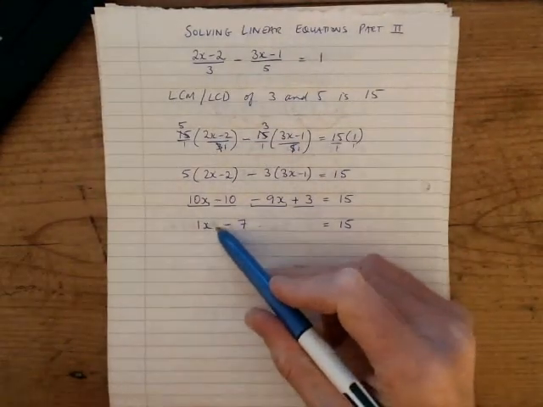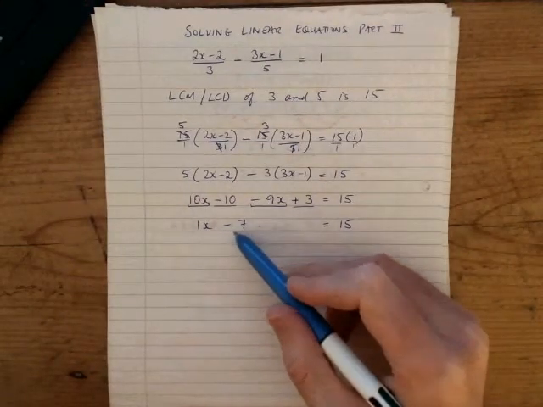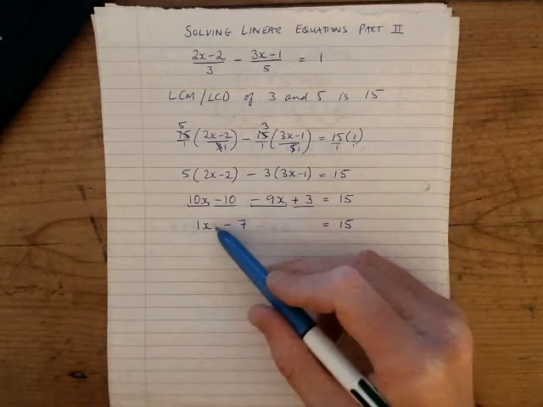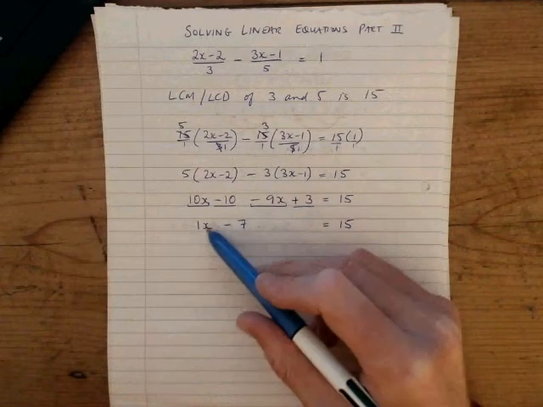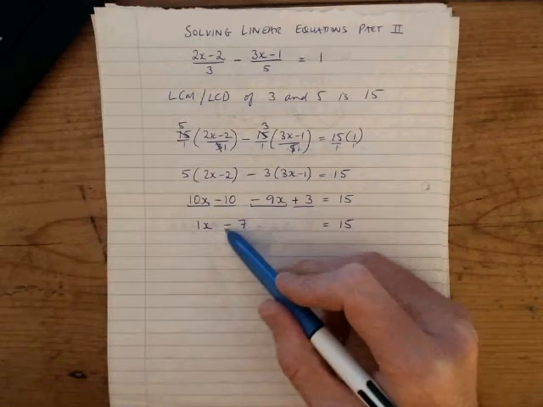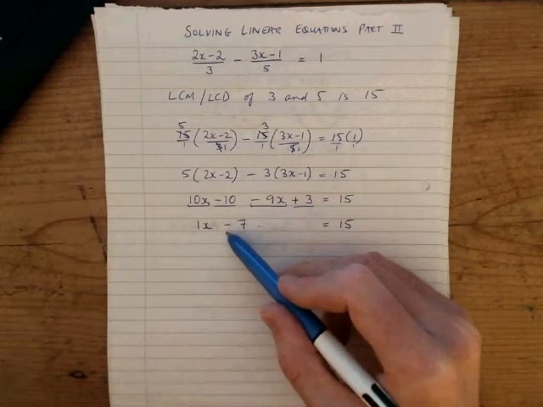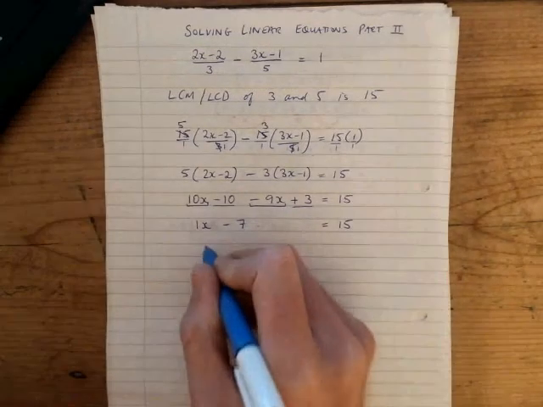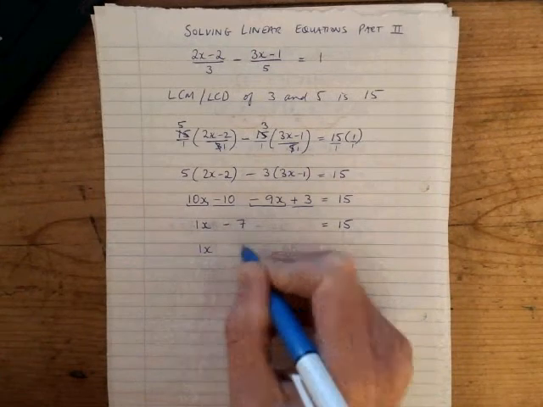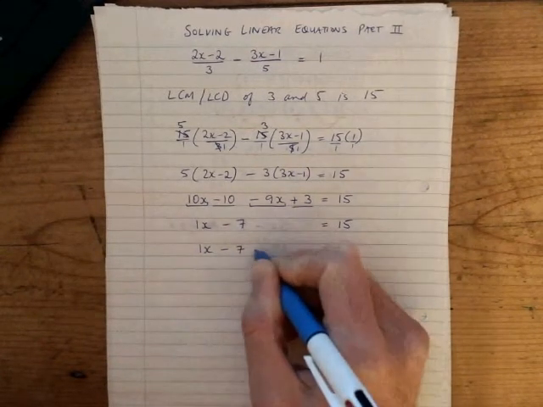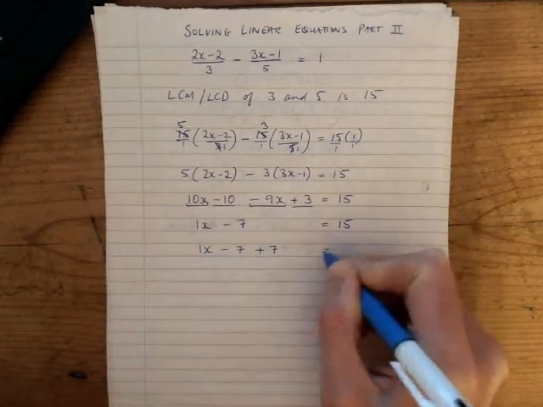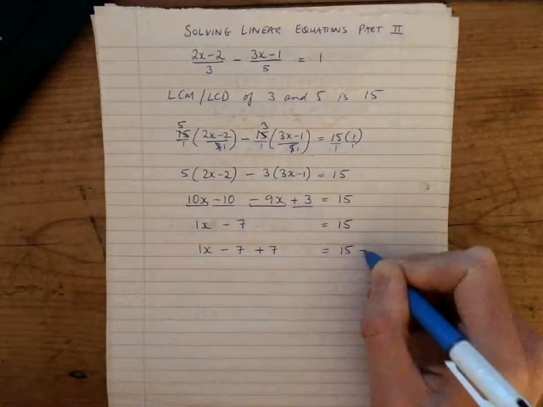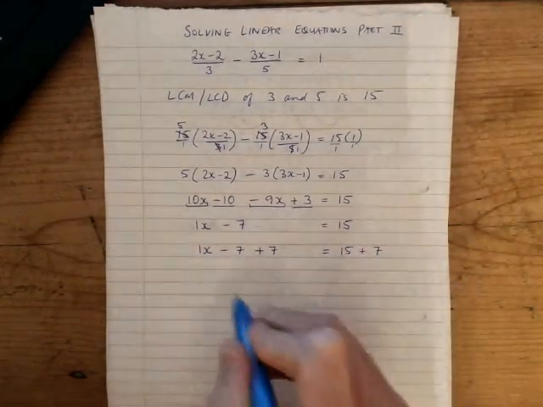Again, we're just trying to get our answer as 1x, or x, so we don't want this minus 7 hanging around. How is it attached to the x? By subtraction. We remove it by doing the inverse operation, which is addition. So we have 1x minus 7 plus 7, and because we know all about balancing left and right sides, we do the same to the other side.